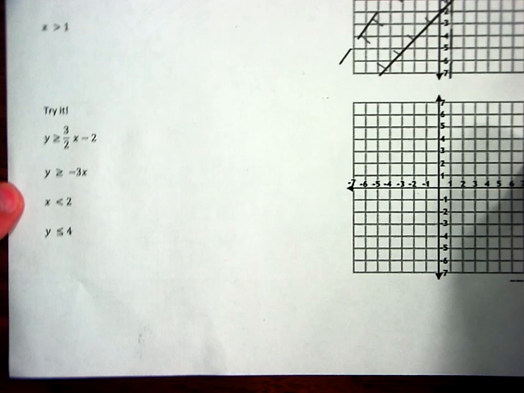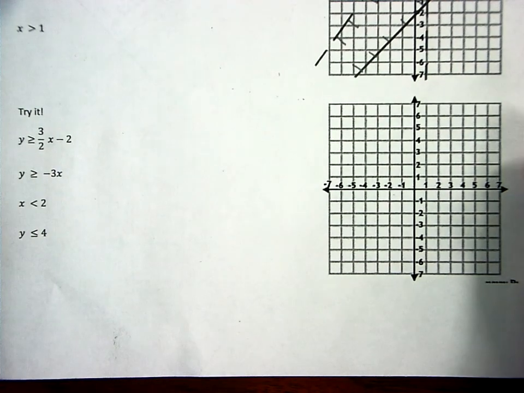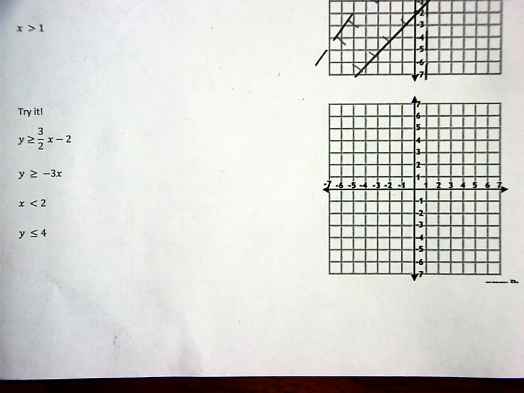All right, please try the last one on this page. Okay, I'm going to use different colors. That's fine. That's perfectly fine.